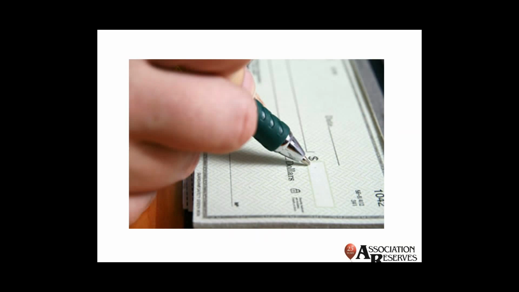However, this is the one part of the reserve study that requires action. The recommended funding plan is a call to action, and that means writing checks or making transfers to the reserve fund. Not thinking about it, not hoping you could do it, not knowing you should do it, but actually doing it and doing it regularly.